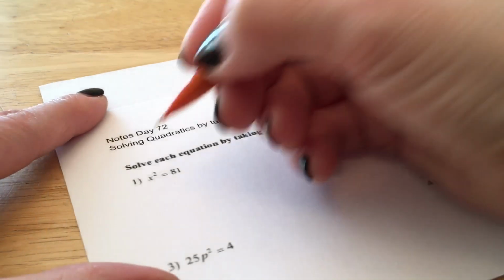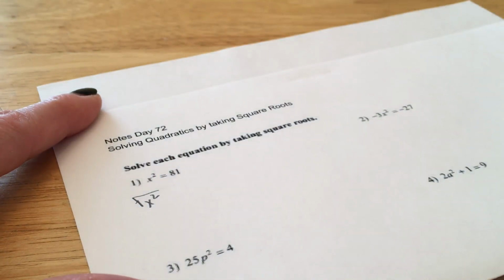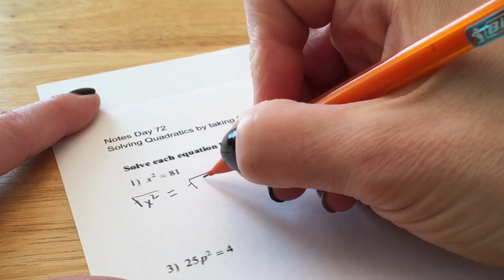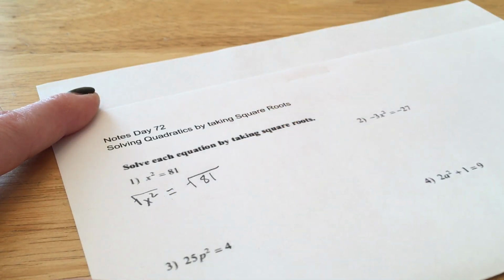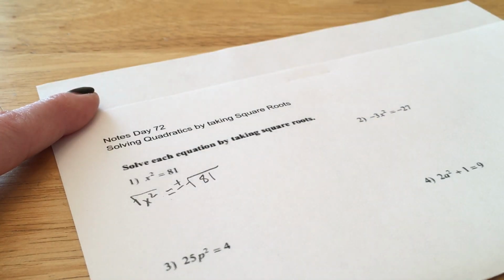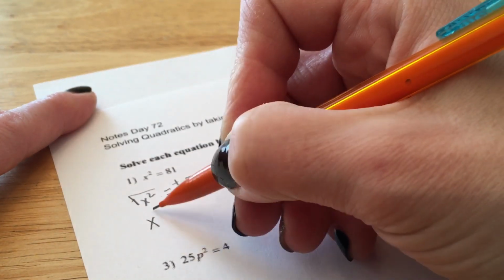The reason is, when we square root both sides of this equation, because remember in algebra, we can do anything we want to an equation, as long as we do it to both sides and we don't divide by 0, then we can square root this 81. But you may notice I left a little space after my equal sign. That's because we need the plus or minus symbol, because there are 2 things that when I square them give me a positive 81.